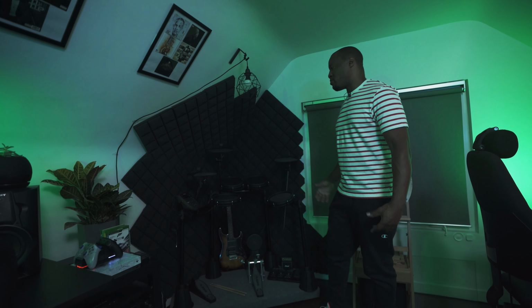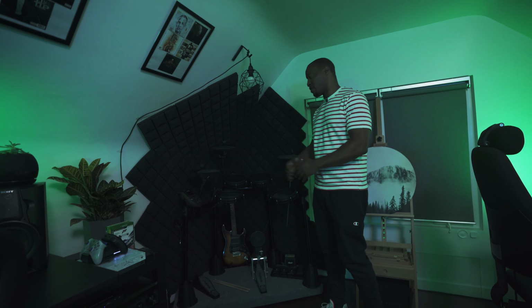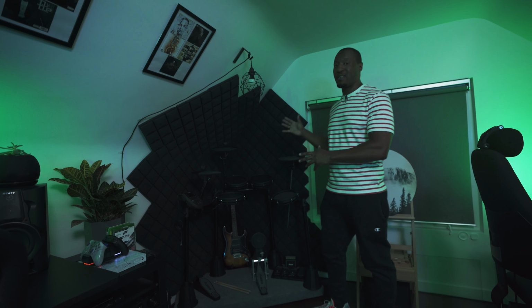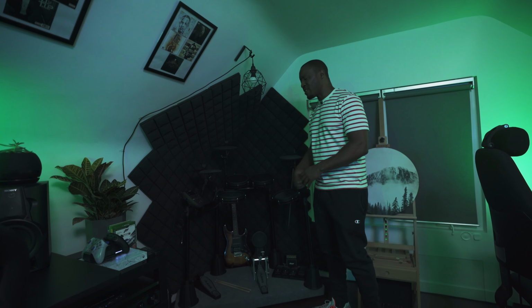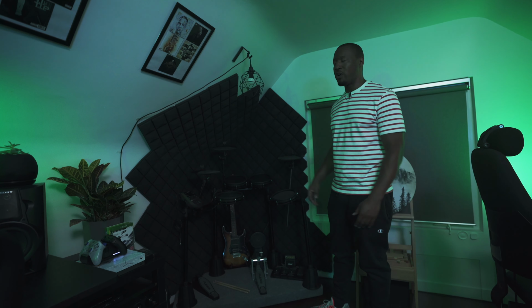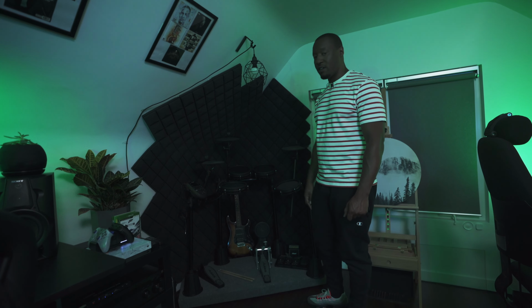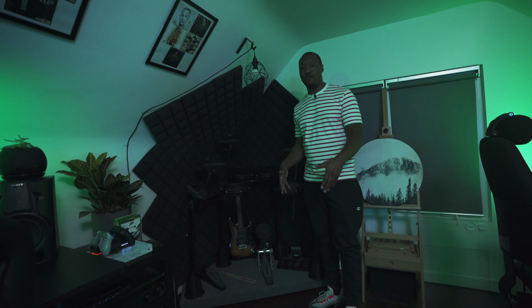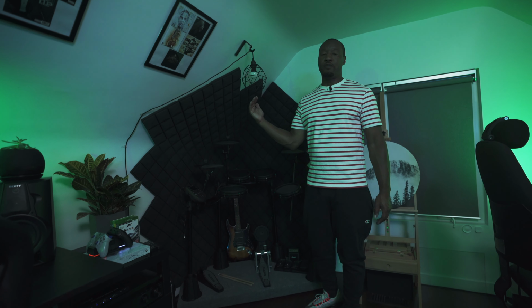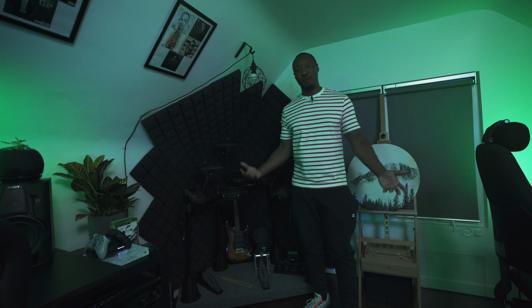So now we're over here in the music practice area, and you'll see we have an electric drum kit set up. Now we could just have it normally on the floor, but with these types of kits, any banging or kicking of the kick drum will go through floors and walls, and will interrupt neighbors and other people within the house.